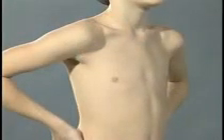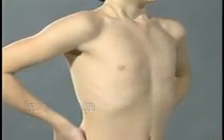Now we'll move on to look at the muscles that are involved in breathing in and breathing out. The act of breathing in is called inspiration. The act of breathing out is expiration. The whole process of breathing is called respiration. In looking at the muscles of respiration, we'll look first at the diaphragm, then at the muscles that produce movements of the ribs. The best way to understand the diaphragm is to look at it from below.